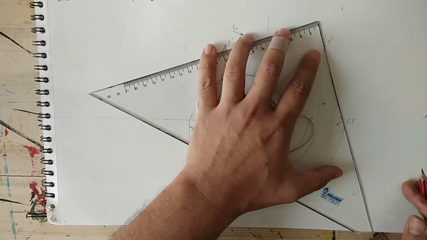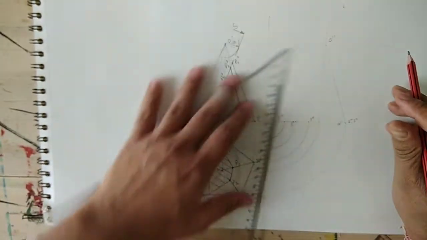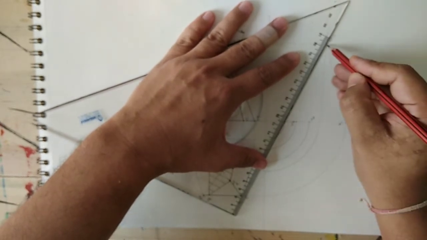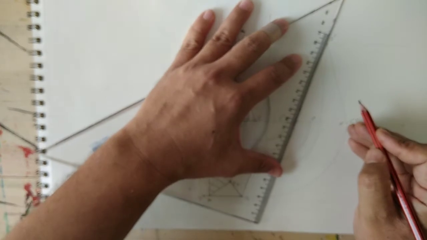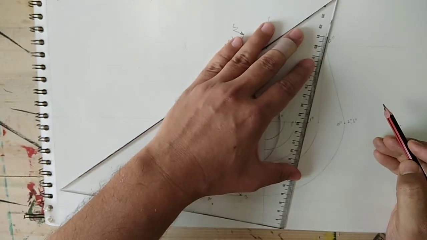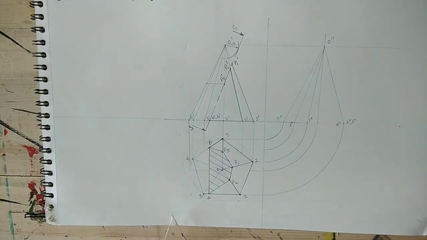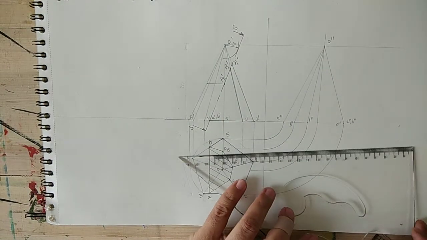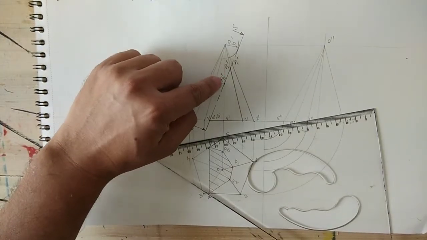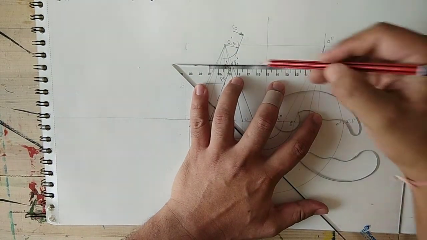Now join all points with apex. Now after that we will extend all points of front view P1, P2, P5 towards right.